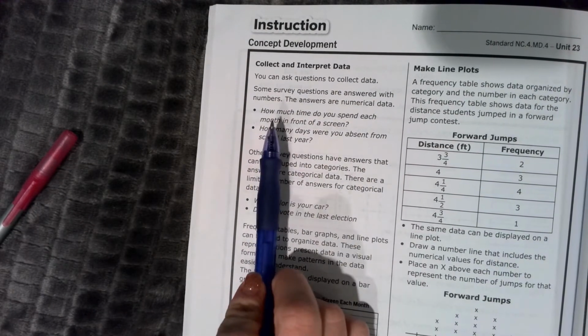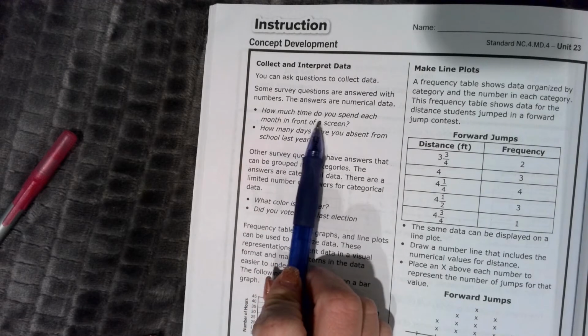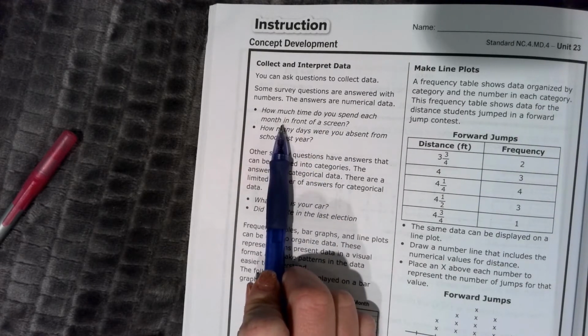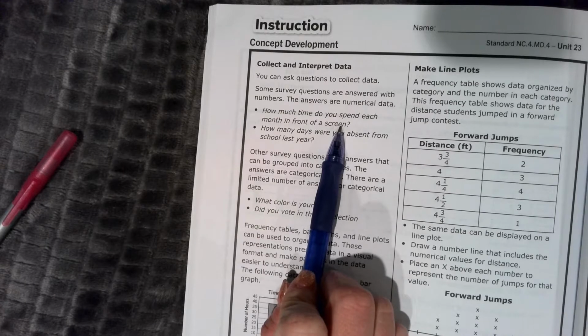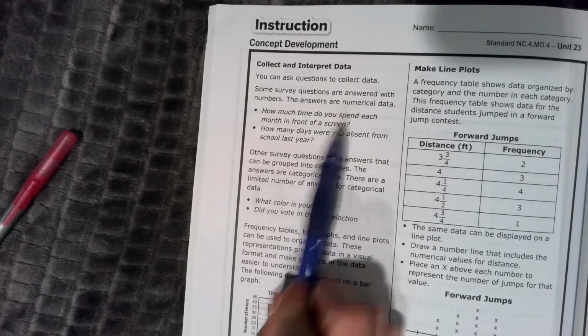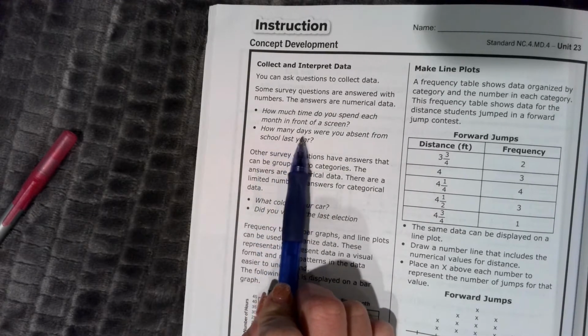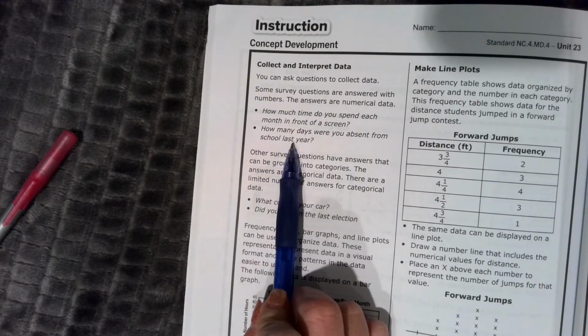For example, you have, how much time do you spend each month in front of your screen? That's going to give you a number to help collect your data. Also, how many days were you absent from school last year? Again, the data that's going to be collected is going to be in numbers, okay?